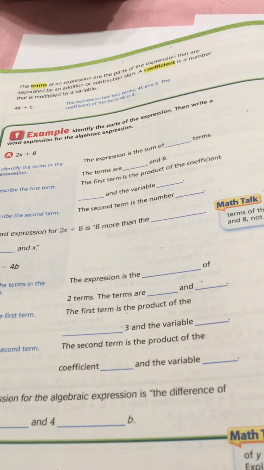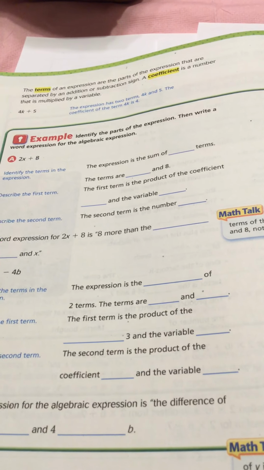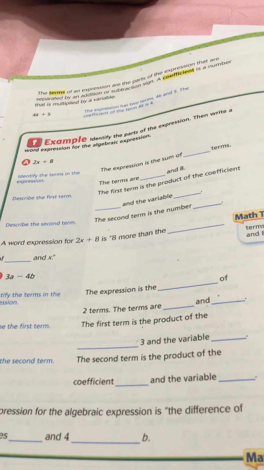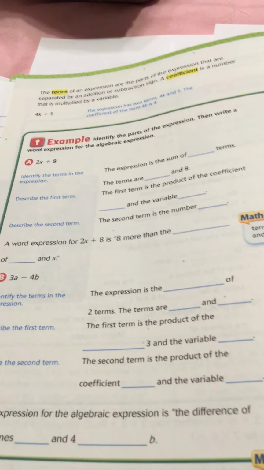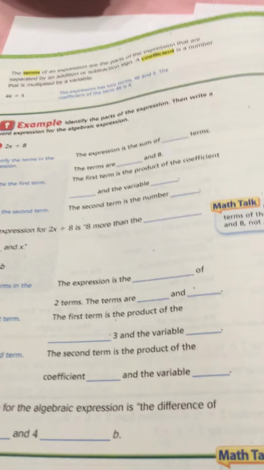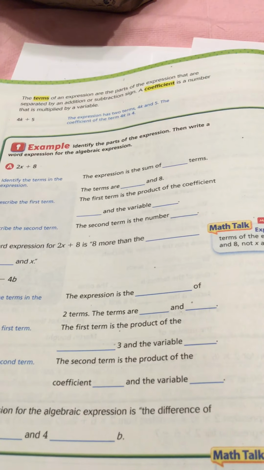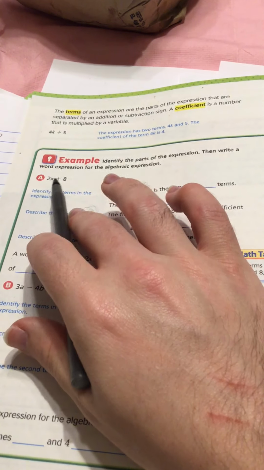So here they want us to identify the parts of the expression, then write a word expression for the algebraic expression. So we have 2x plus 8. So the expression is the sum of, in this case, we have two terms, 2x and 8.